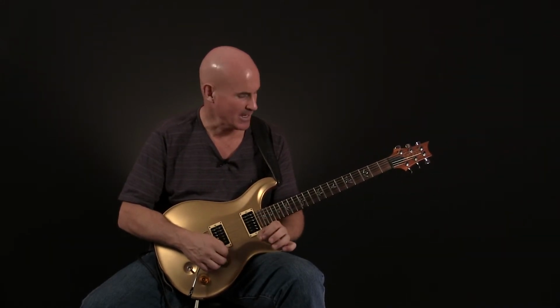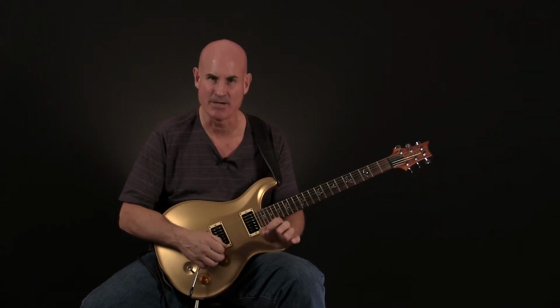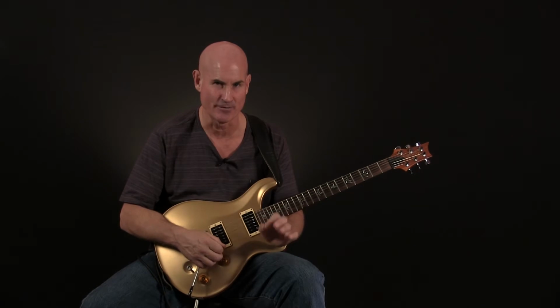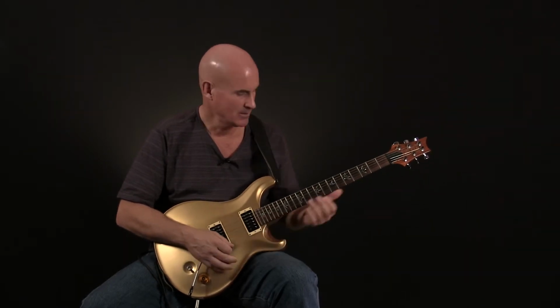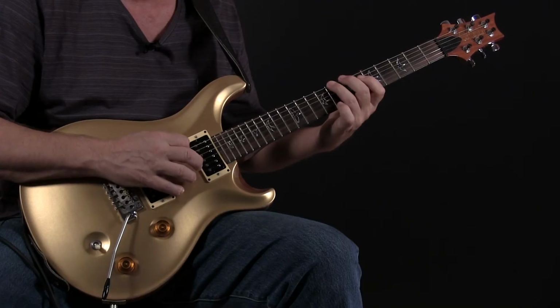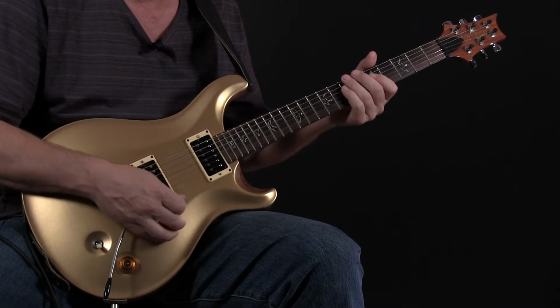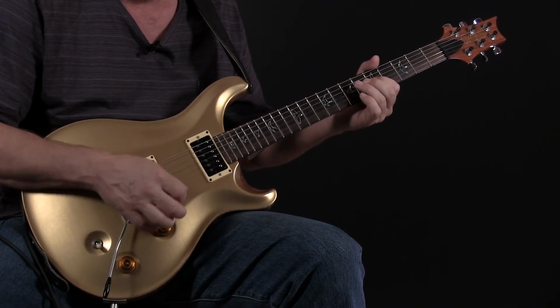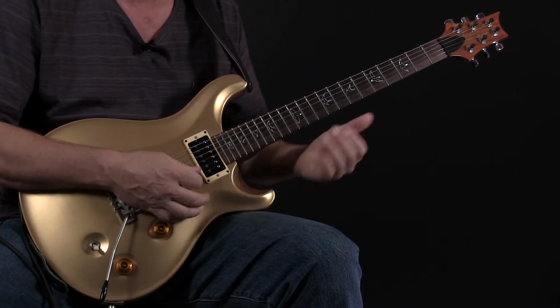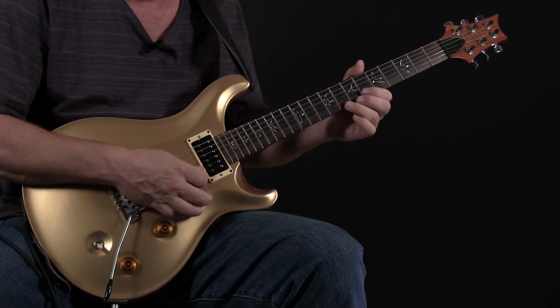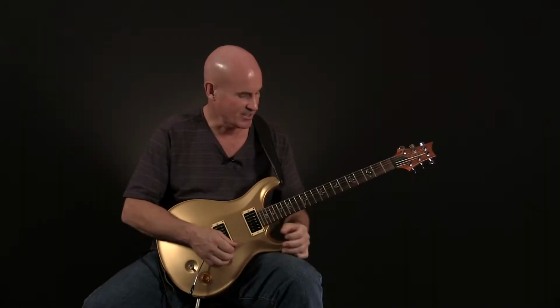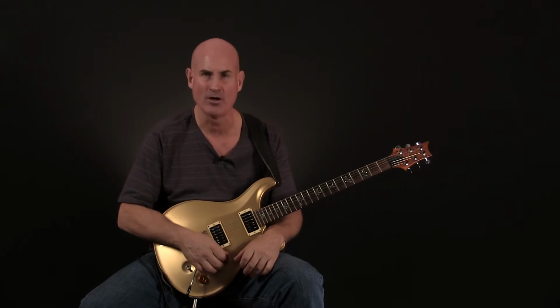Now, what I mean by that is we have exactly the same notes, but now our emphasis is on a different note, which is C. So we have a C here, which is 8th fret on the low E. We have a C here, which is 5th fret on the G string, and we have a C here, which is 8th fret on the high E string.